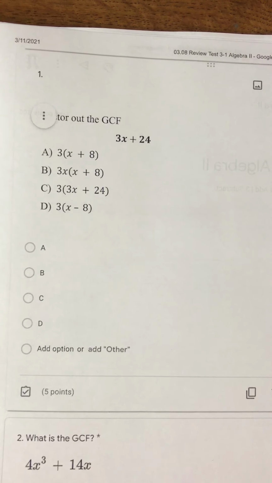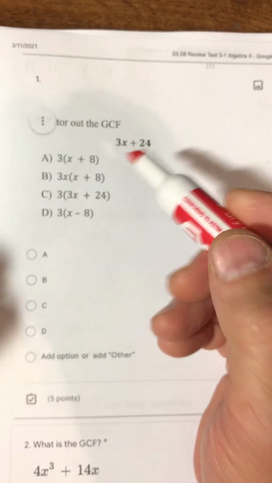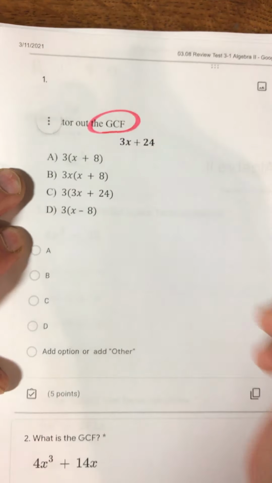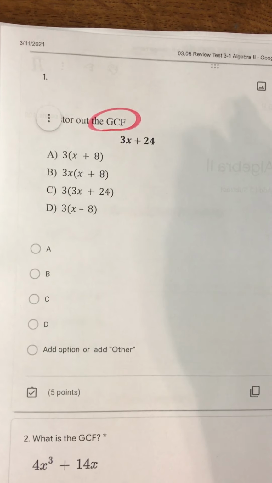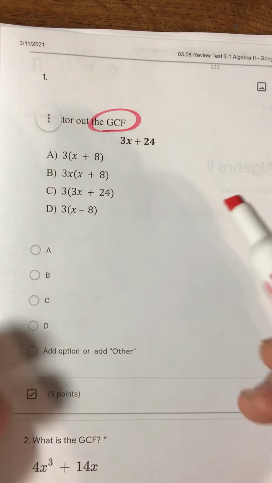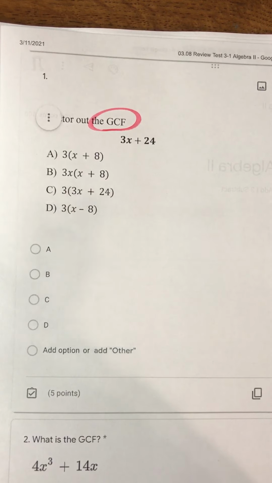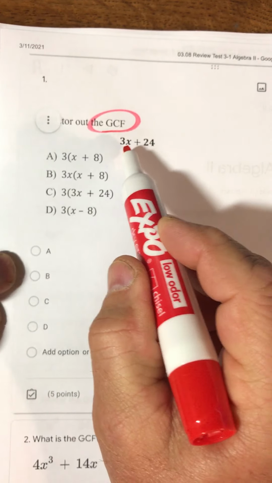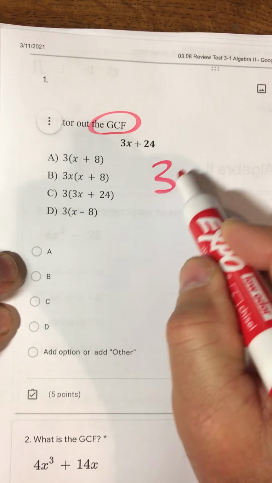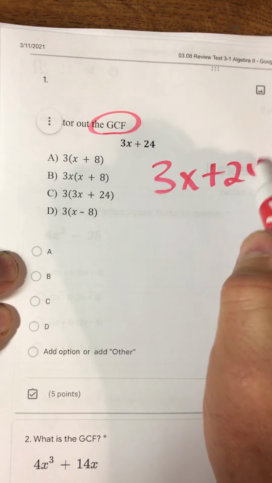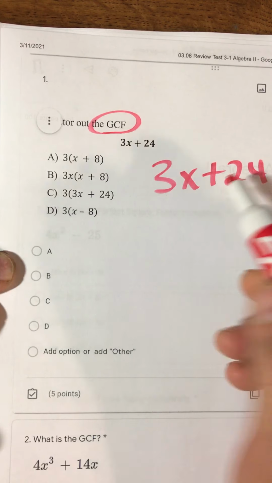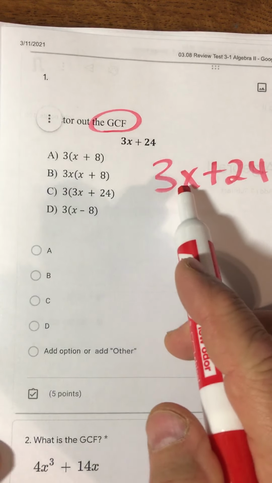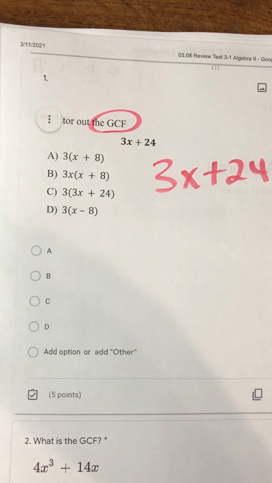So the review problem number 1 is asking you to find the GCF. That means we have to factor out the greatest common factor. So that means what? You have to ask yourself what is common in both terms. And when you look at both terms, in 3x plus 24, there is only one variable, okay? And it's not in both terms.